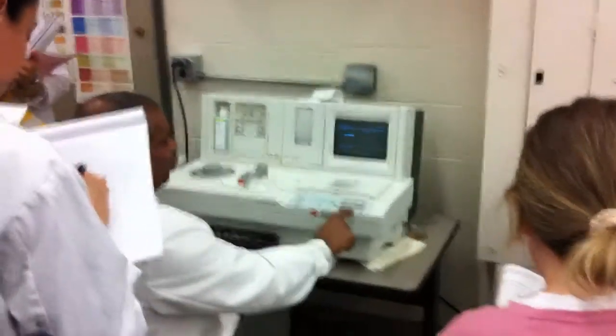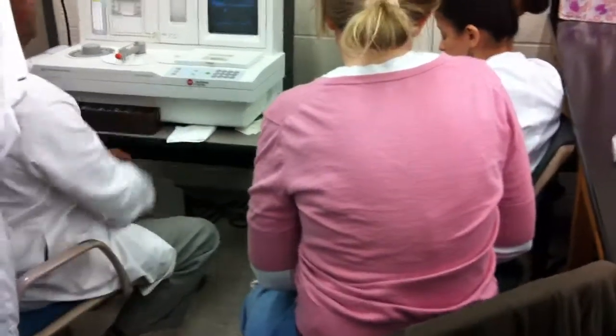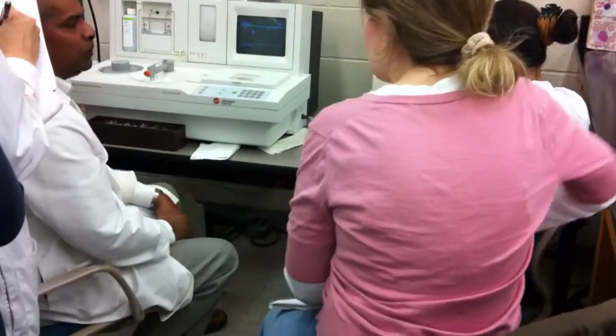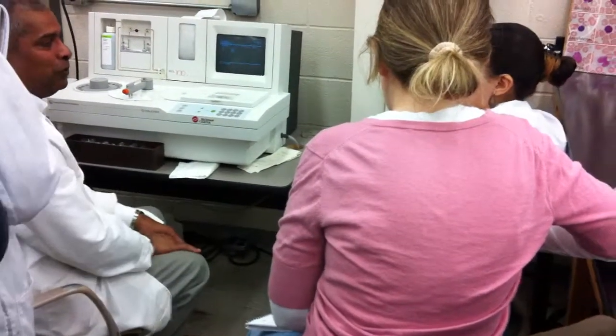What do you think it will be for control 2? Oh, you guys are so smart. Enter. And control 3? So the machine recognizes those codes. And if there was a patient? If you want a patient, what would you put in?